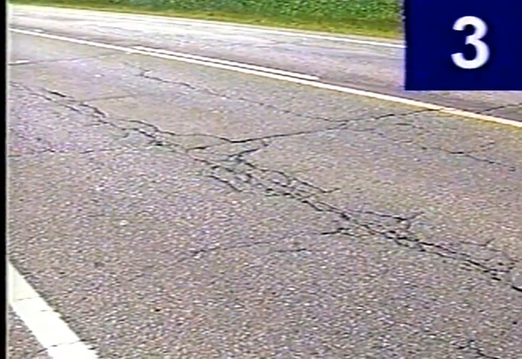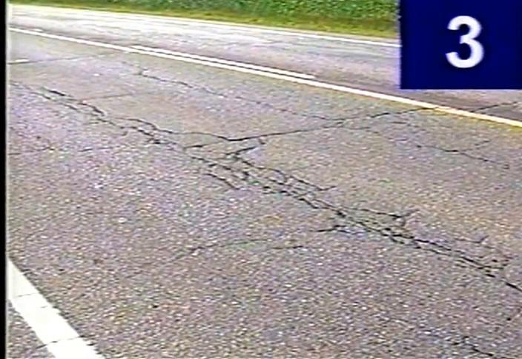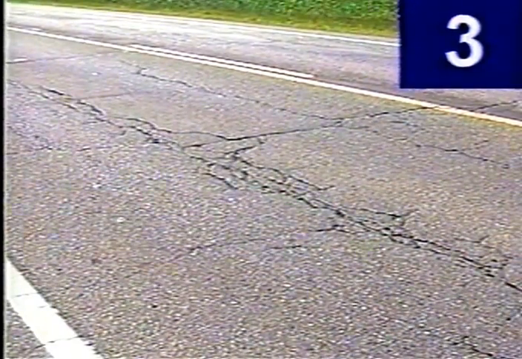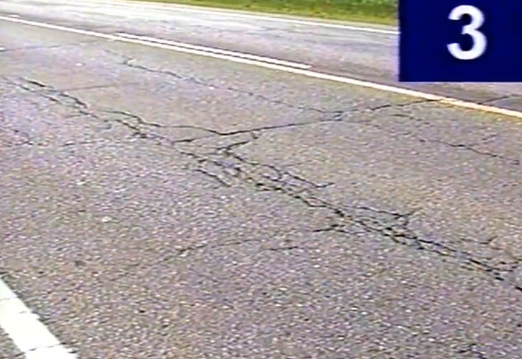Here's another pavement that has more severe distress. You can see the longitudinal cracking has even some beginnings of alligator cracking starting to occur. Again, some milling and repair and strengthening of this pavement before the overlay would give you a much better performing maintenance treatment.